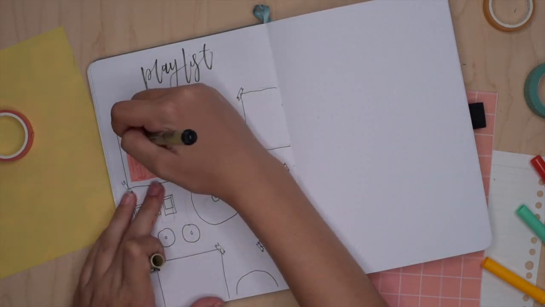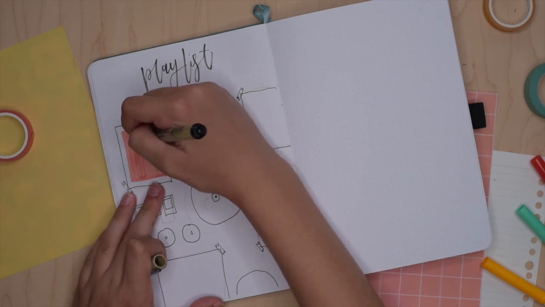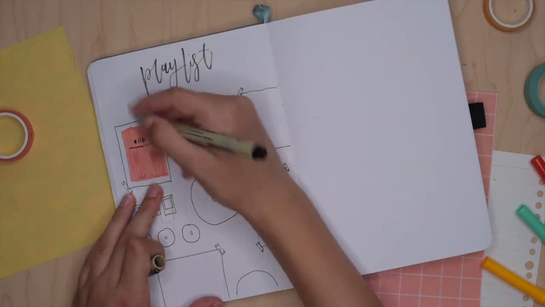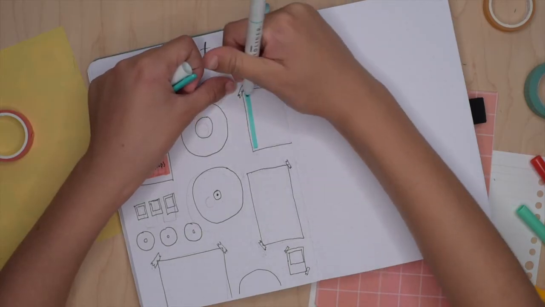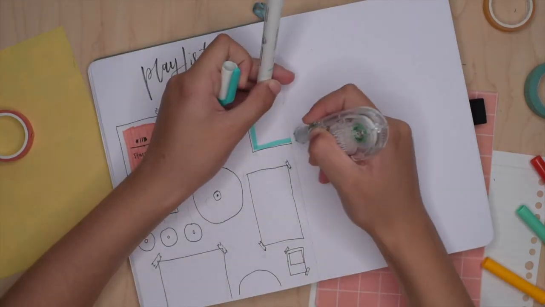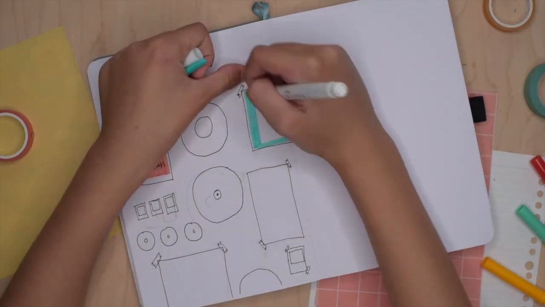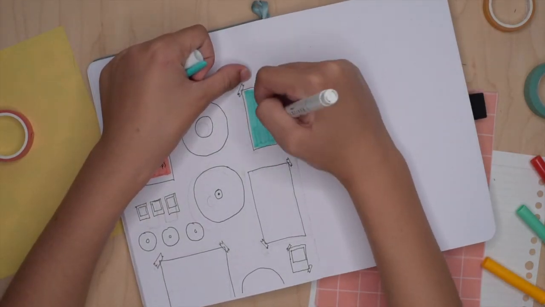I just did a little square because I didn't really want to add too many details to the posters, but you can totally draw a band that you like. I just kept it simple.